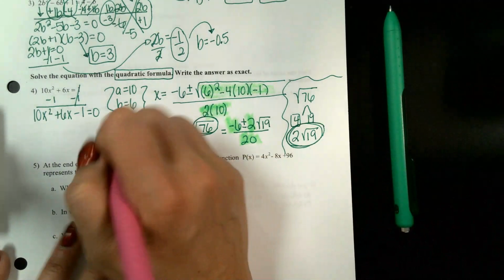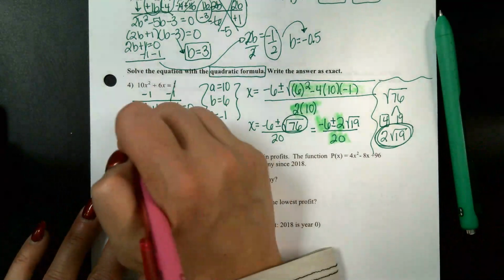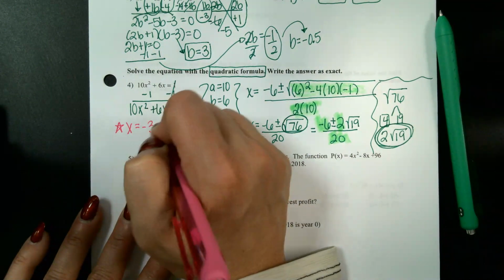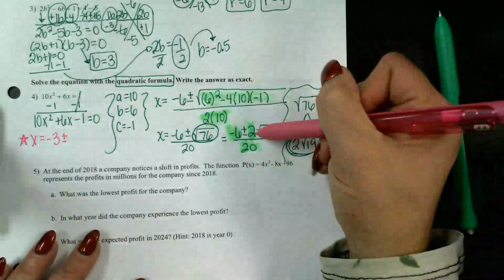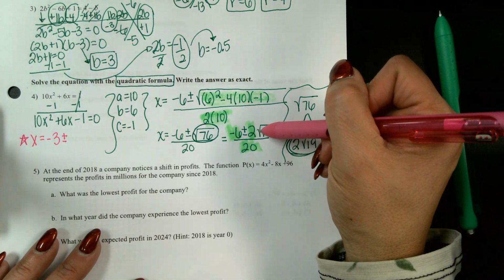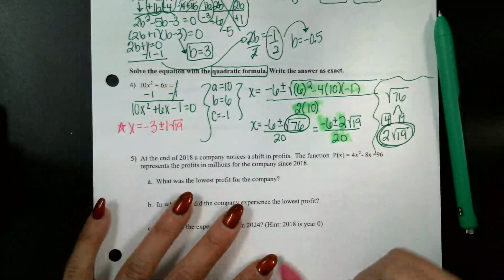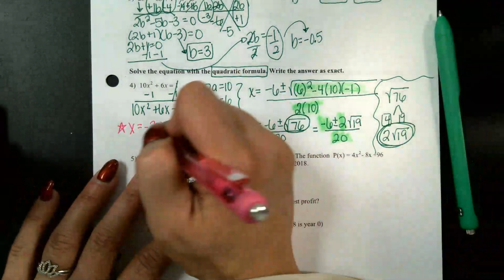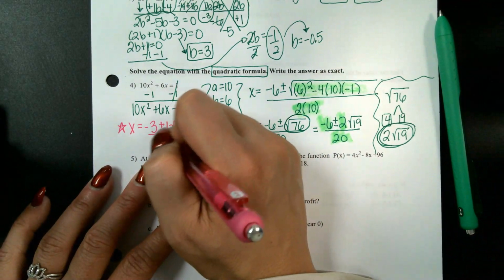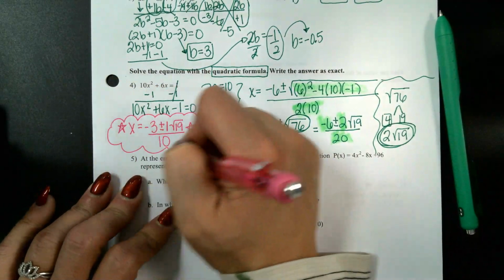But this would be, I'm going to write my final answer over here. X equals negative 3 plus or minus. Are you making this a 1 or are you just leaving it off? I put a 1 right there. Yeah, I always put a 1 there too, but you never need 1s in front of radicals. So if you didn't want to put the 1, you wouldn't. All right, there it is. That's reducing by 2 at the very end.